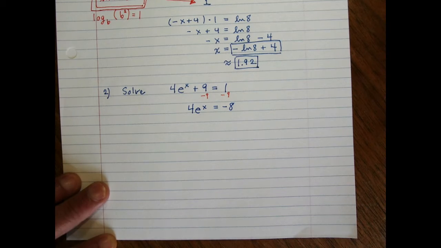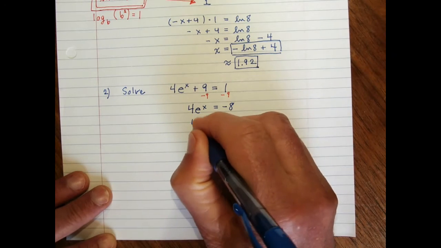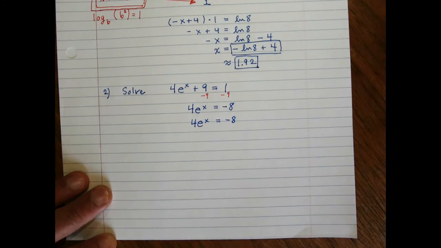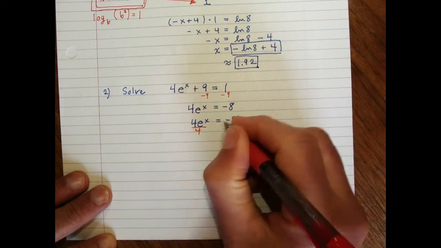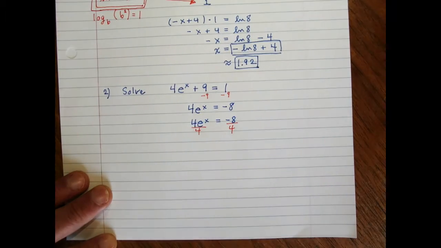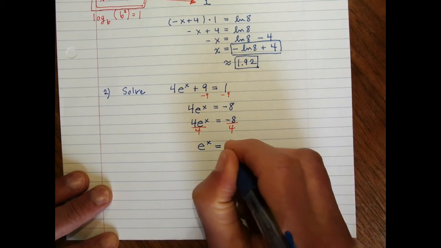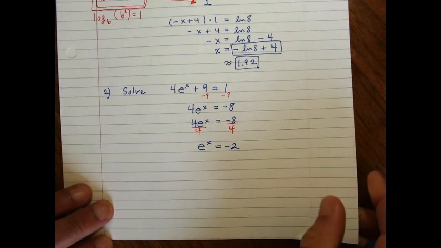Now I would divide both sides by 4 to isolate that e to the x. So I get e to the x equals negative 2.